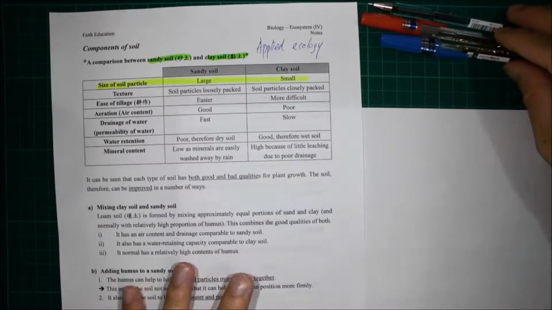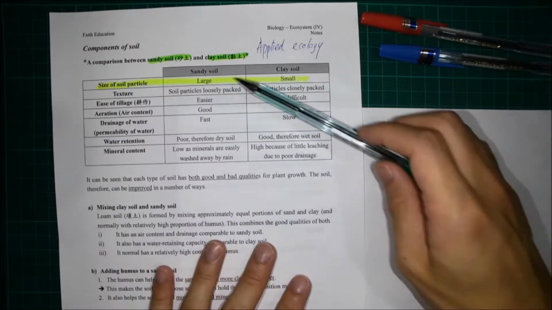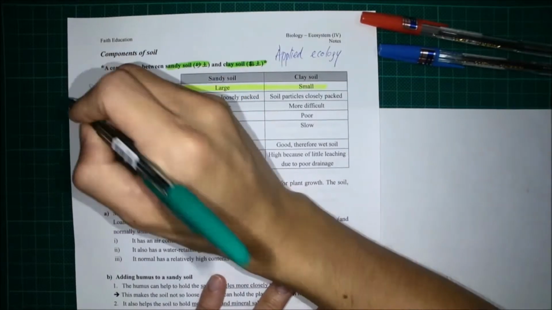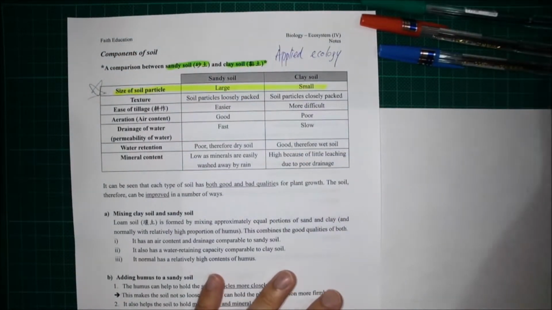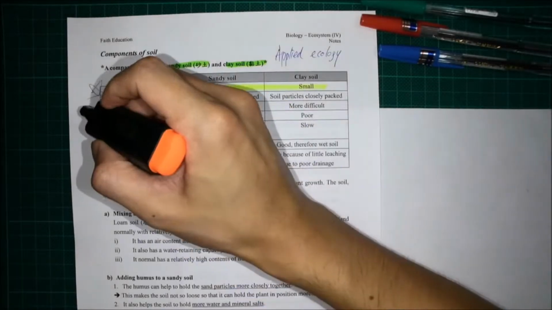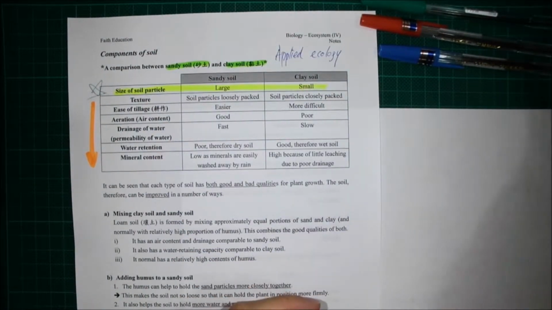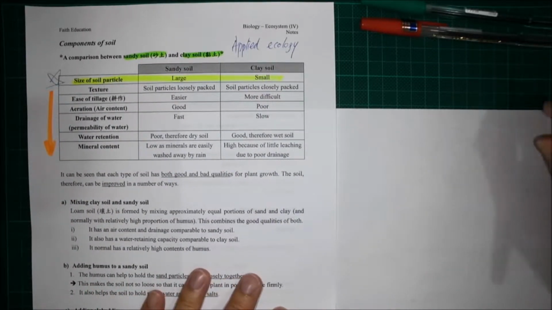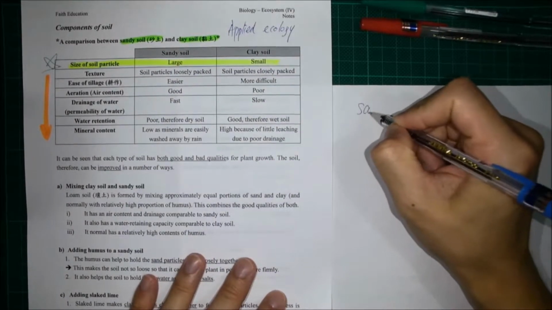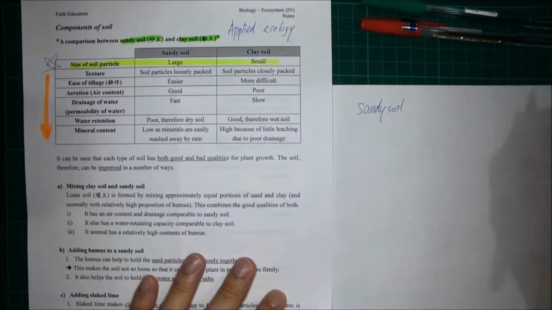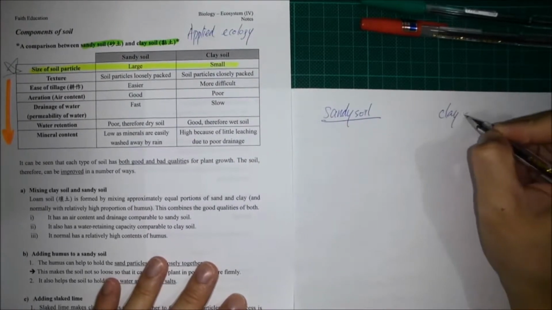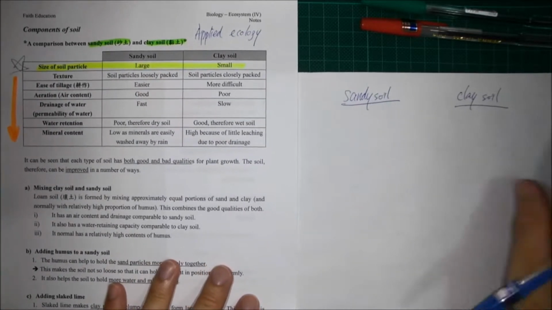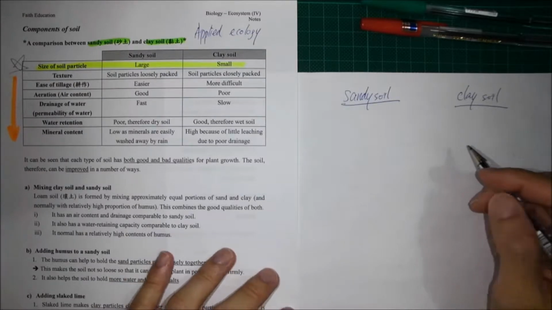So for the comparison, the whole table we are going to compare comes from the size of the soil particle first, and then based on this difference, we can have the other aspects of the comparison. I will draw the diagram for you for easier understanding. For the sandy soil and the clay soil, first of all, I want you to think about the texture.